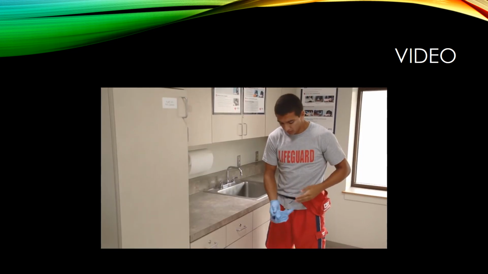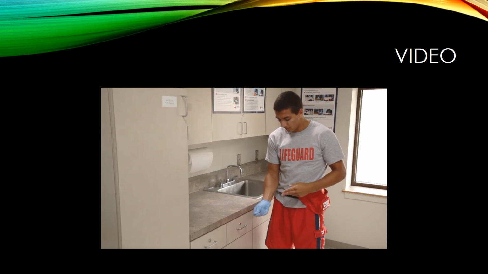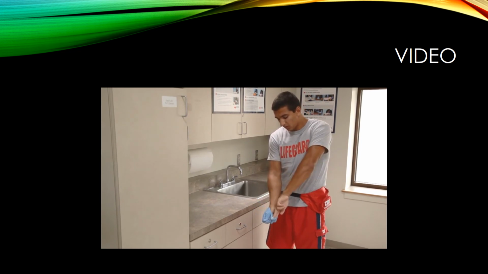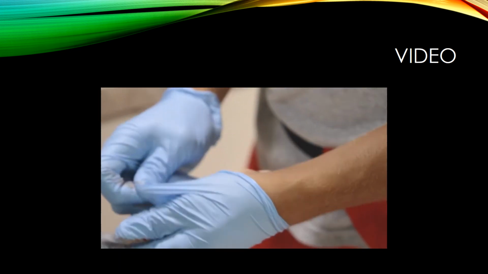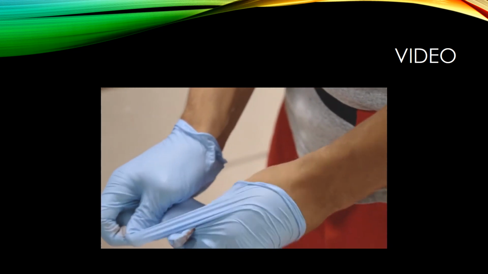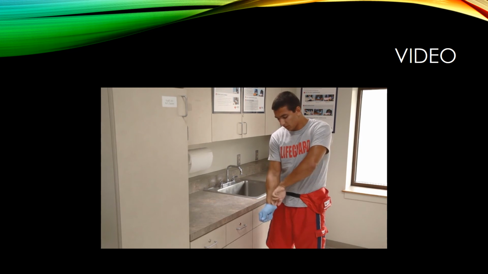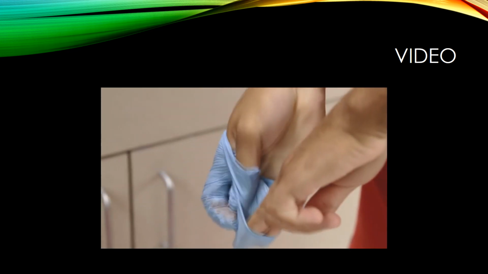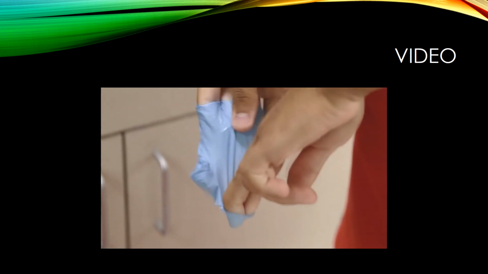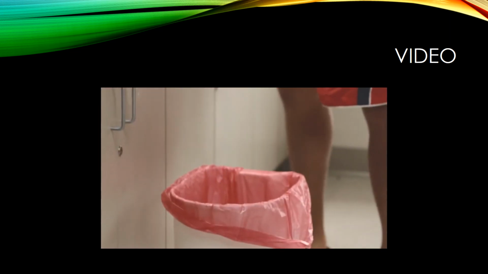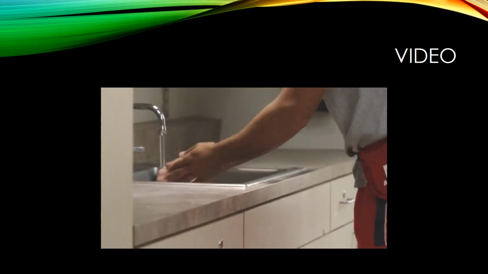When removing gloves, be careful not to touch your bare skin to the outside of either glove. First, pinch the palm side of one glove near the wrist and pull the glove off so that it is inside out. Holding the glove in the palm of your gloved hand, slip 2 fingers under the wrist of the glove, pull the glove off inside out so that the first glove you removed is inside it. Dispose your soiled gloves in a biohazard bag and wash your hands.